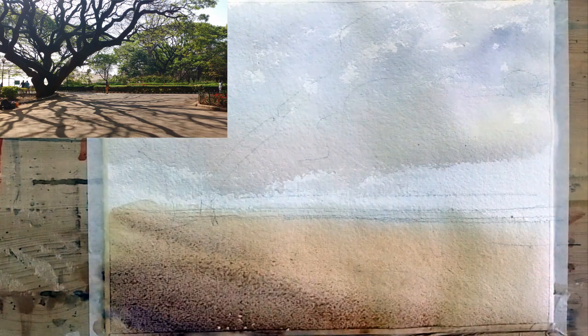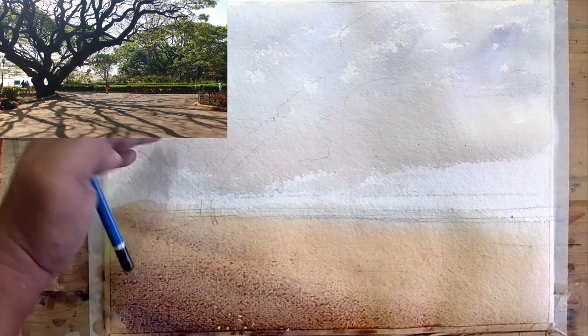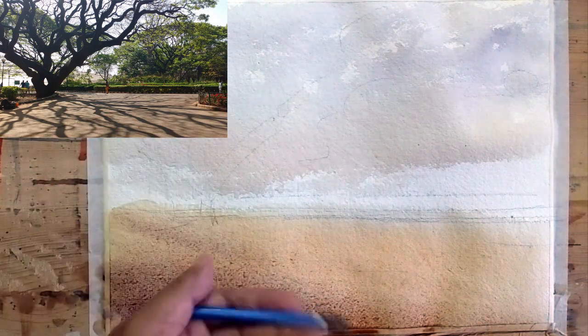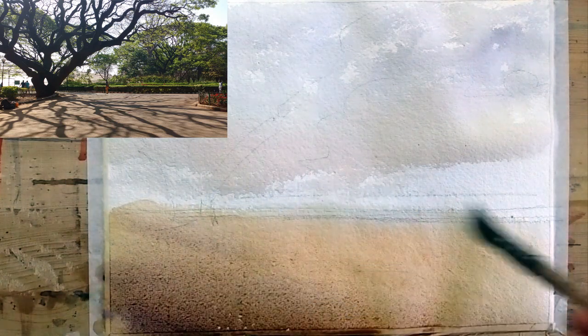Okay, now we have the sky clear, we have the space for foreground. Now we'll have the patch for grass and the trees. That forms the middle ground, or maybe the background, so we'll have those things now.